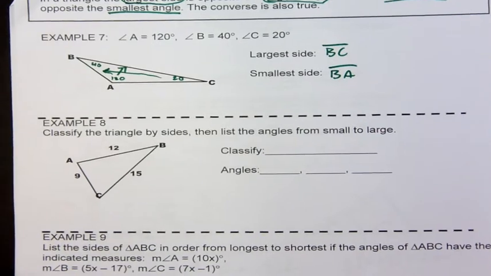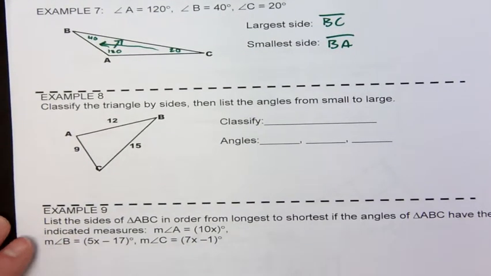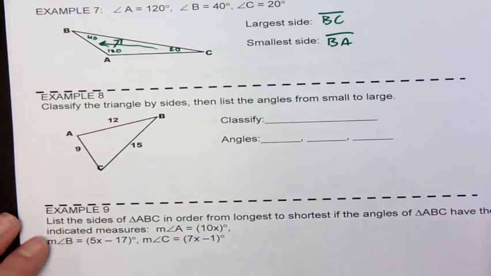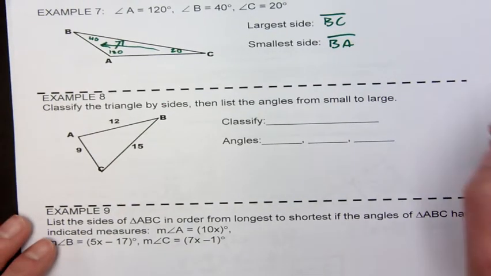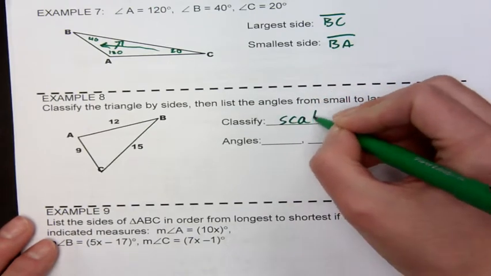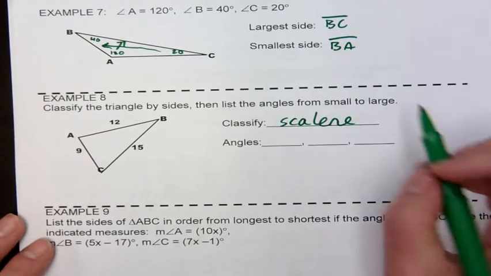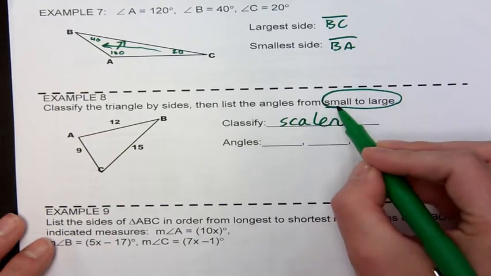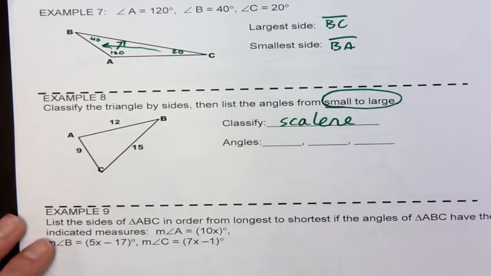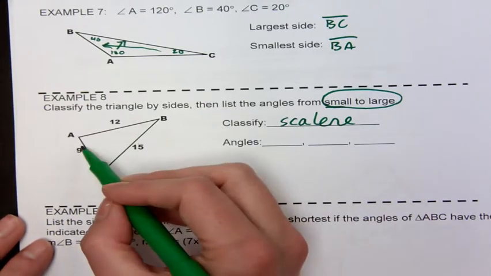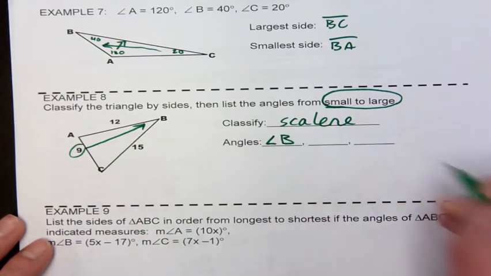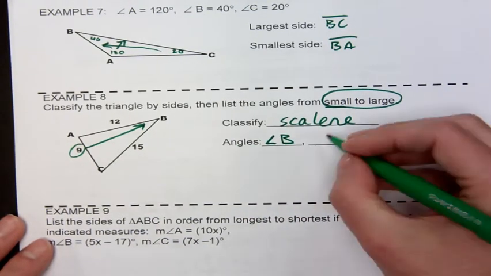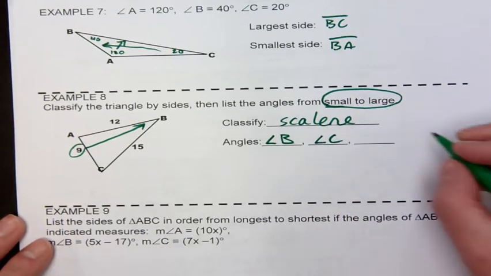All right, next one. If we just look at the sides of example 8, how do we classify it by sides? Scalene. And if we're classifying the angles from small to large, what would my smallest angle be? B, because my smallest side is 9 and goes straight across from it. Okay. So angle B. What's my middle angle? C. And my largest angle? A.